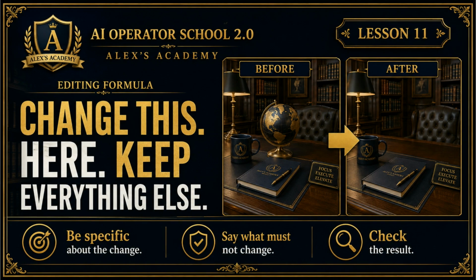When editing, use this formula. Change this, here. Keep everything else. You must be specific about what you want to modify. Clearly state what must remain untouched, and verify the output.